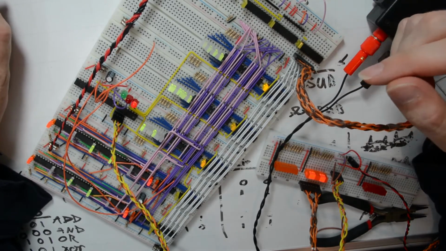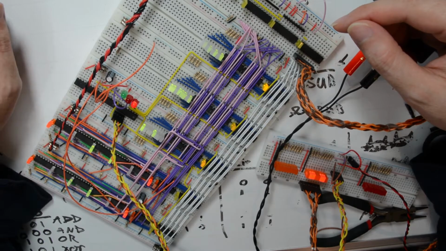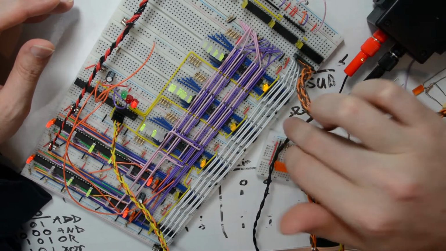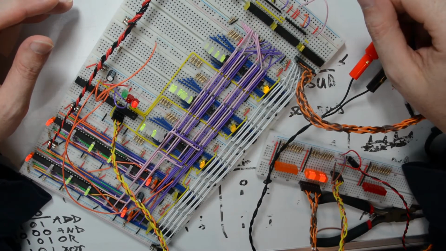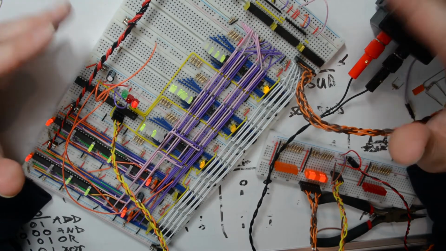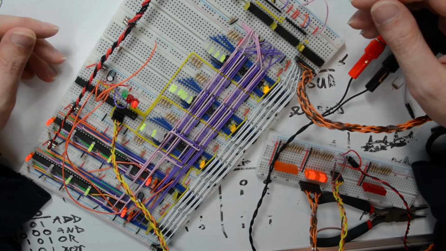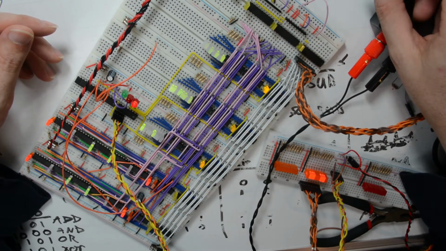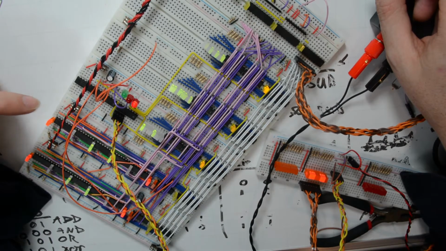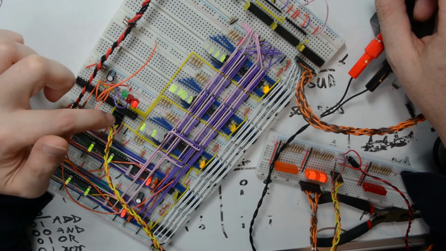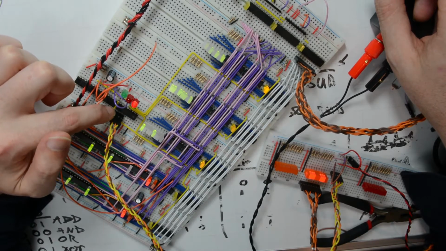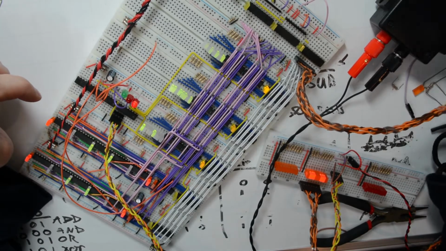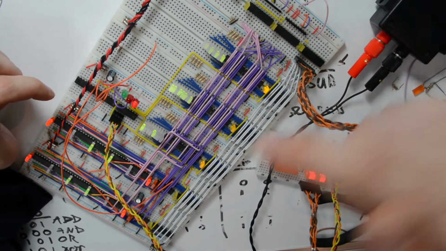and then there's the enable signal which tells the ALU, okay, you can now put that onto the data bus. I want you to actually do something, in the sense of having an output. The way I've done that is I use a 74HC138 3-bit to 8-line decoder, and the 3 bits of the control word go straight into there.